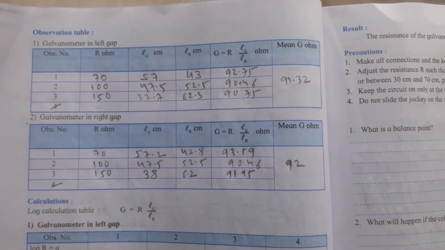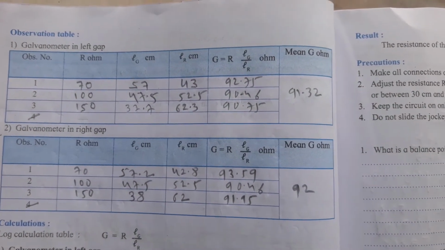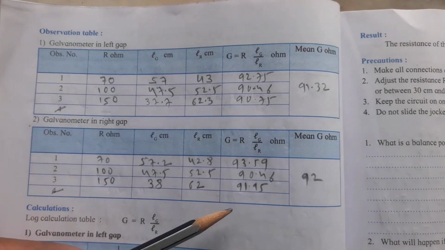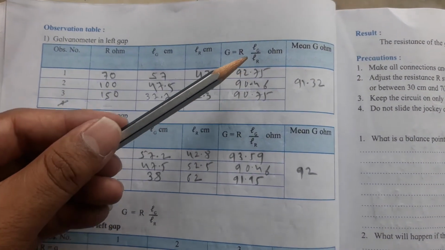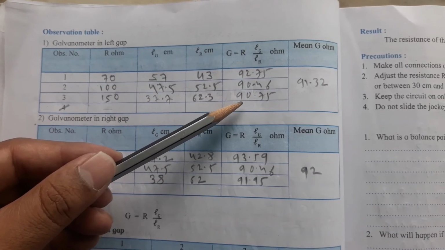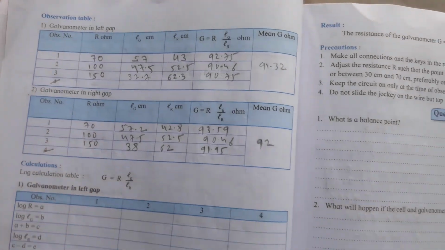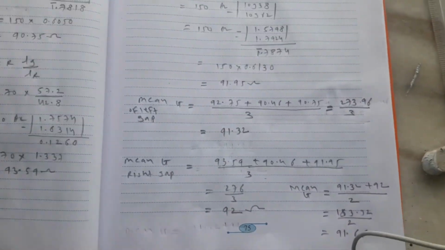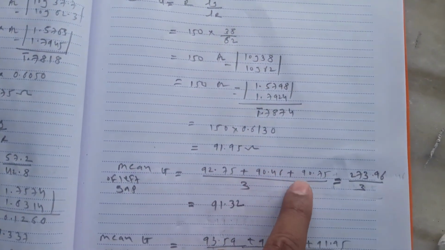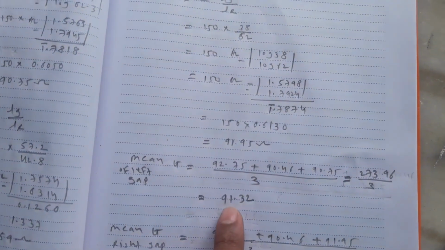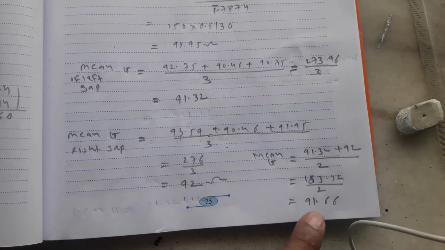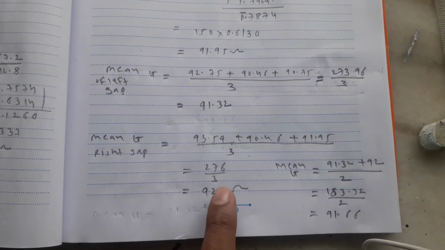Then here we wrote the value of G in this table for the left gap and the value of G for the right gap. The mean of these we'll find by adding these 3 and dividing by 3, adding these 3 and dividing by 3. This calculation we did here. First, second, third, dividing by 3, we got 91.32. For the right gap, we got a mean of 92.